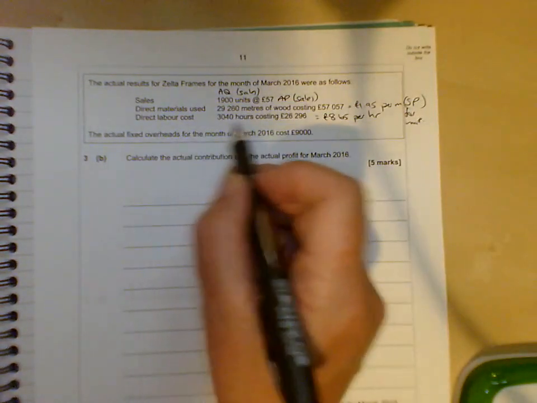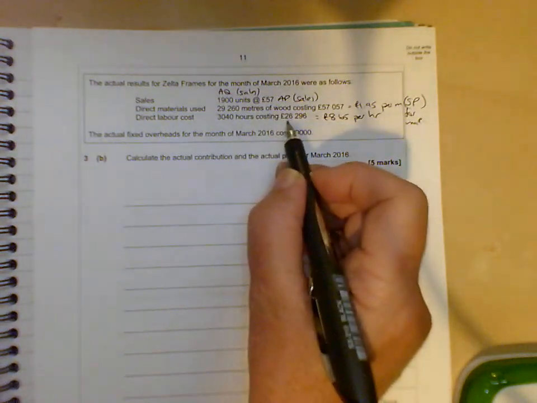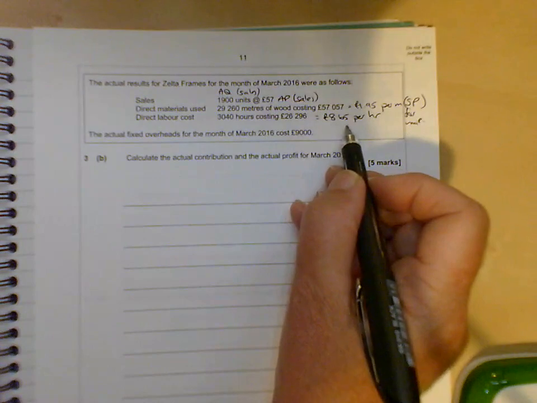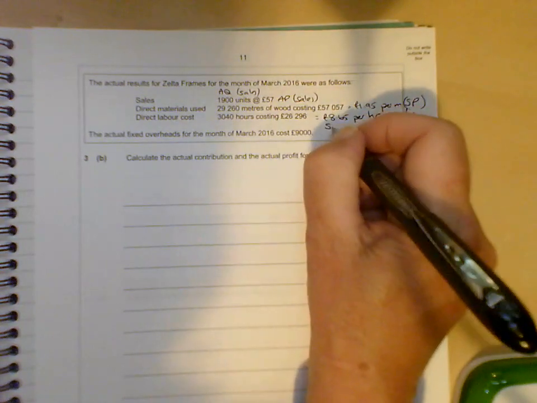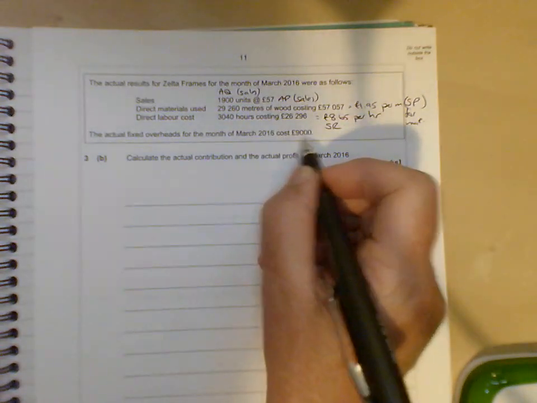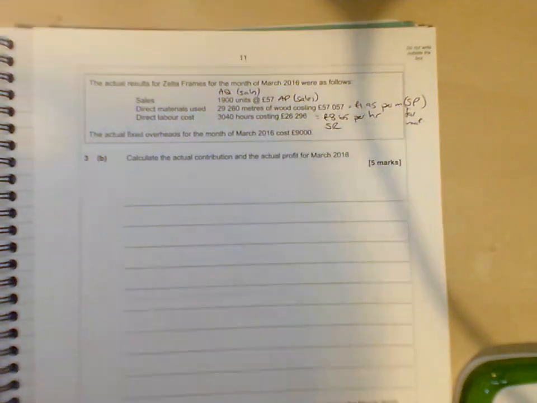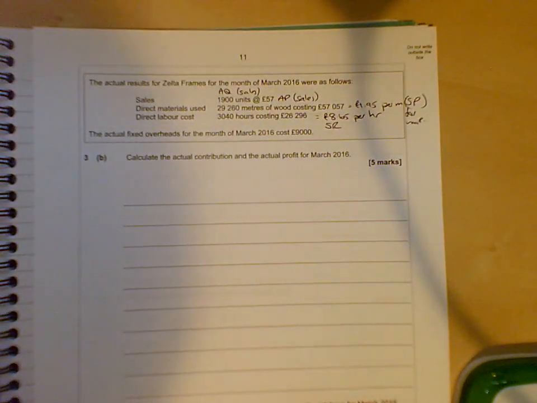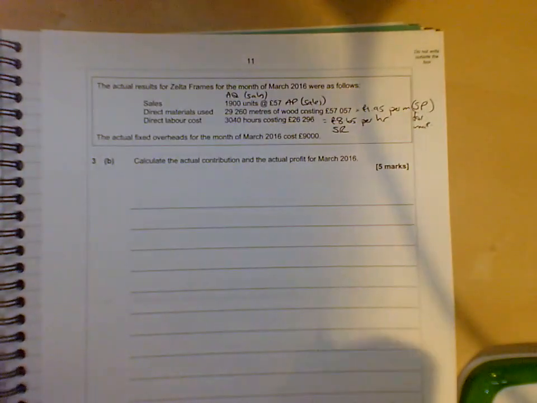And that's actually going to be your actual price, okay, for materials, not for sales. And then we can do the same with labour. They used 3,040 hours, costing 26,296. So that actually works out, I've already done the maths here, £8.65 an hour, and that's going to be your actual rate. Actual fixed overheads were £9,000. There was no variance there. That was as expected, and we're not required to do fixed overhead variances or variable overhead variances in our syllabus. So that's one bonus. Things could always be worse, people.